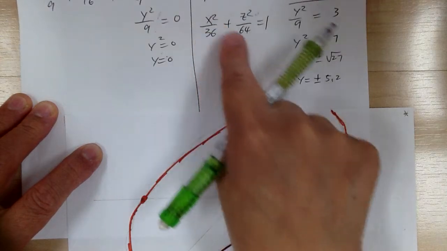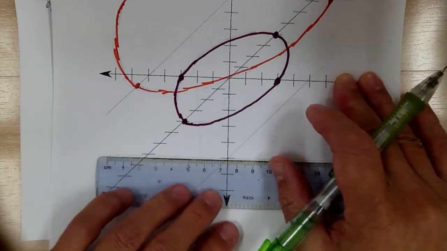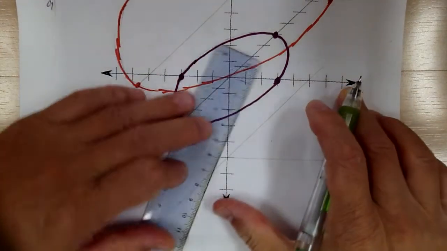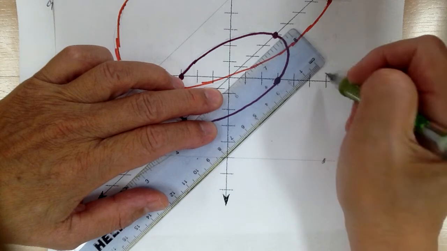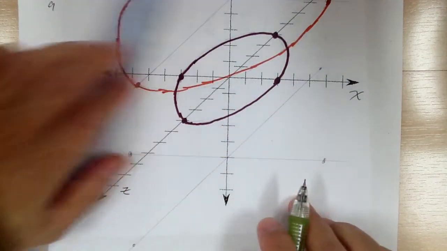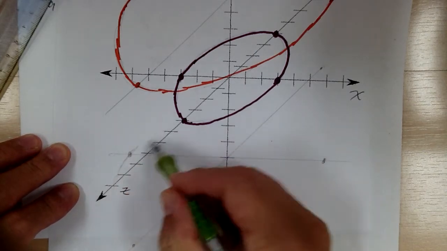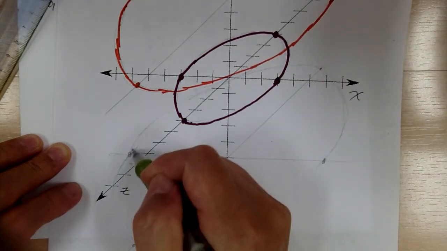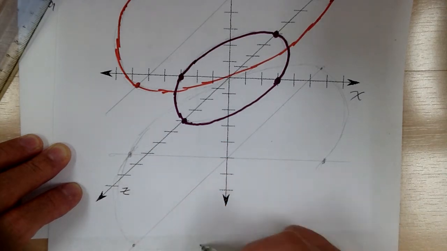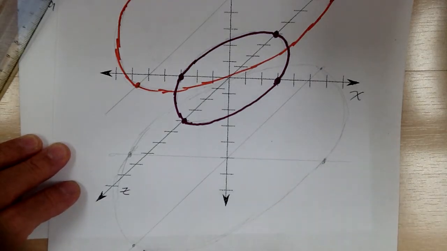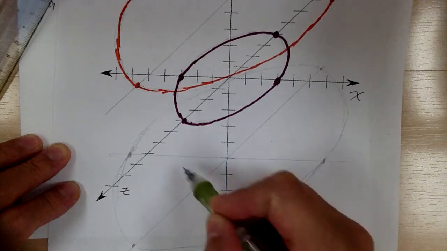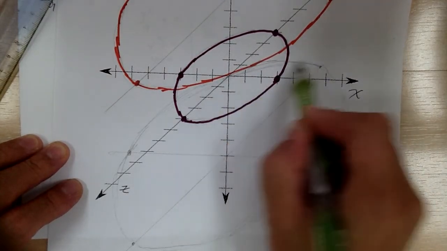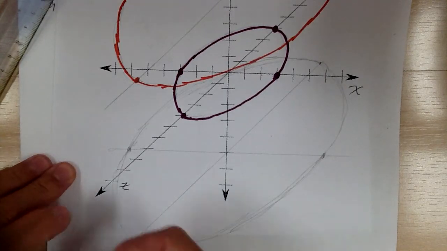So again, 6 in the x direction, 8 in the z direction. Okay, I'm going to use the blue.